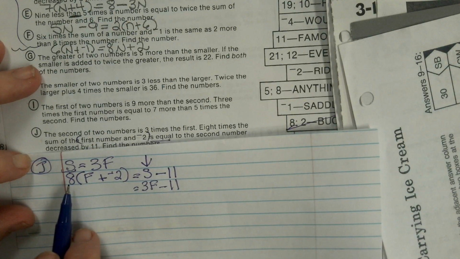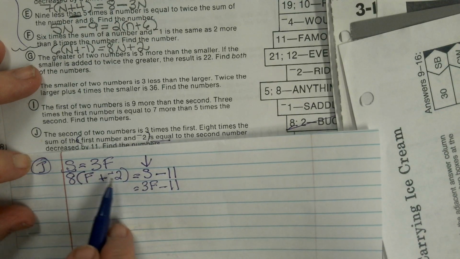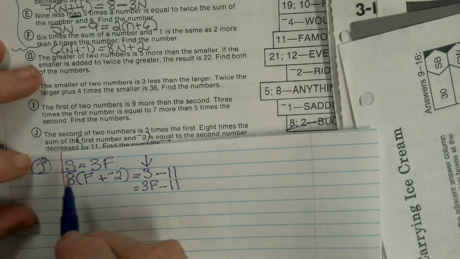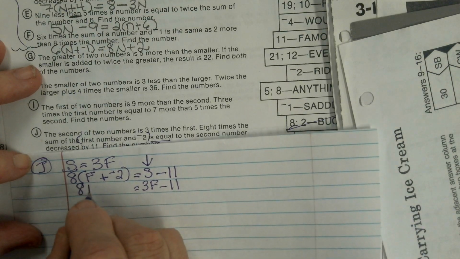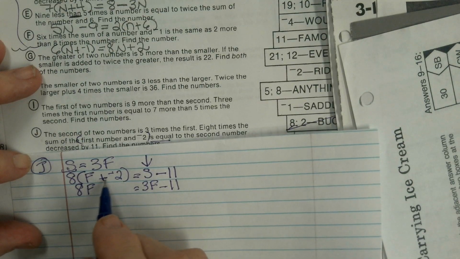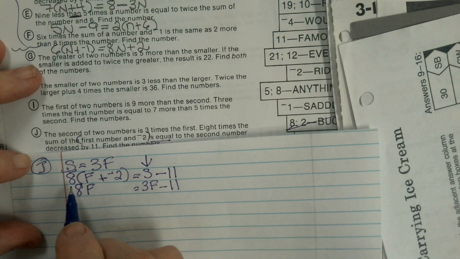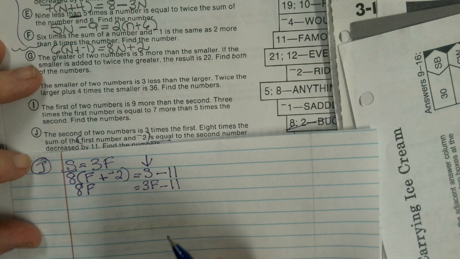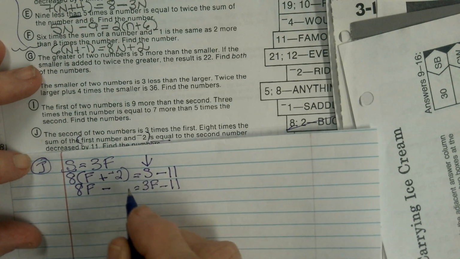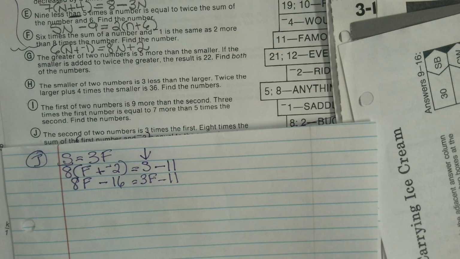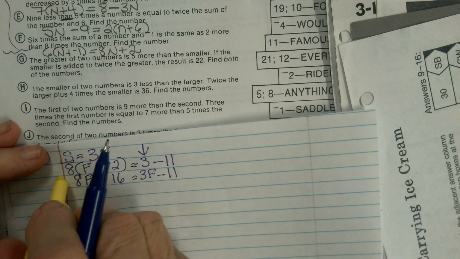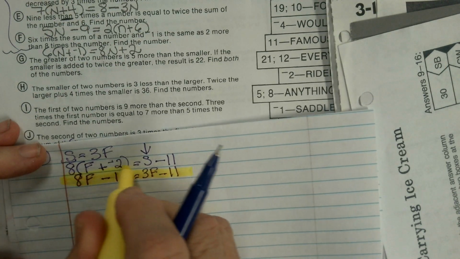And I can distribute the left side. 8 times F is 8F. This is a negative number. What's 8 times -2? I'll bring it down to one sign, -16. This is the equation where I've got my two F's that I am going to highlight.